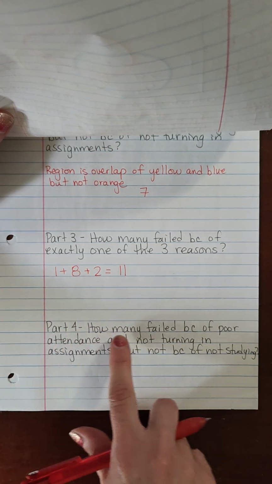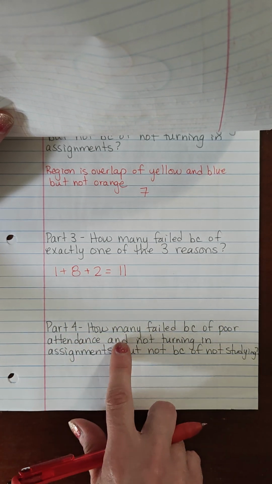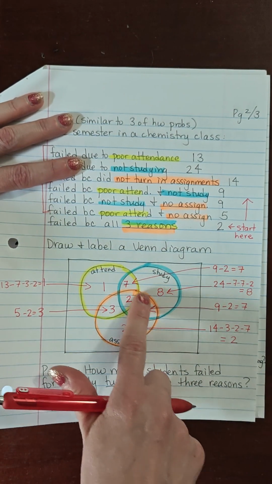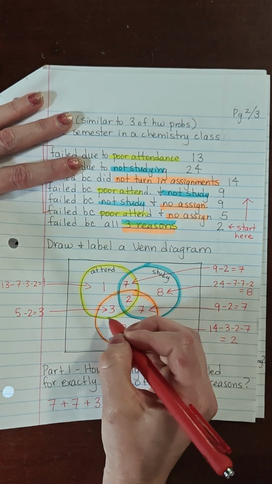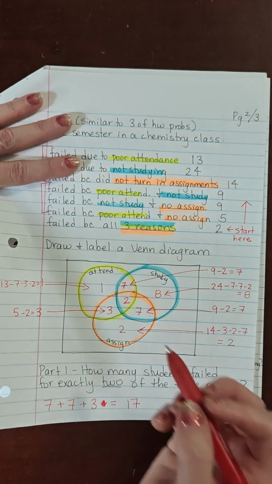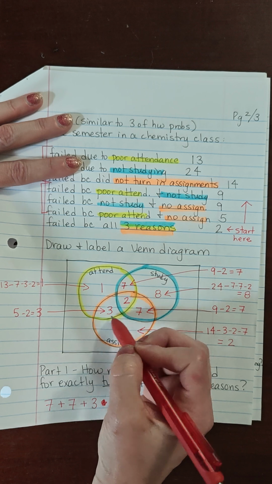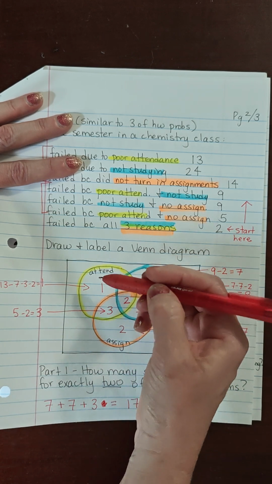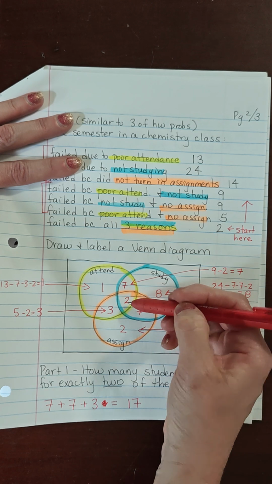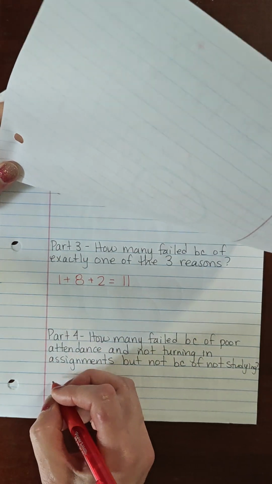All right. How many failed because of poor attendance and not turning in assignments? Okay. Poor attendance, not turning in assignments. So it's this right here, but not because of not studying. So again, we get this scenario where it's the overlap of the yellow and the orange, but take out the part in blue.